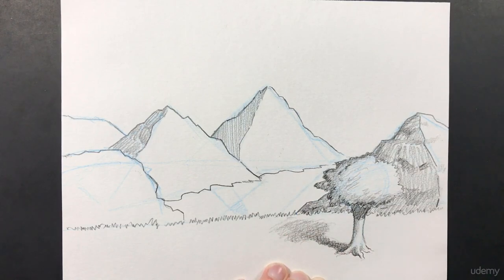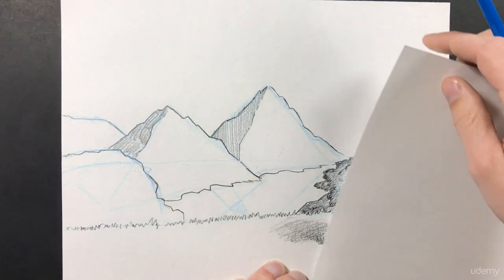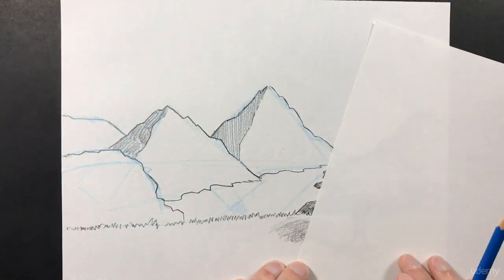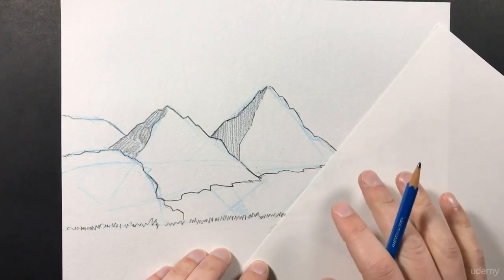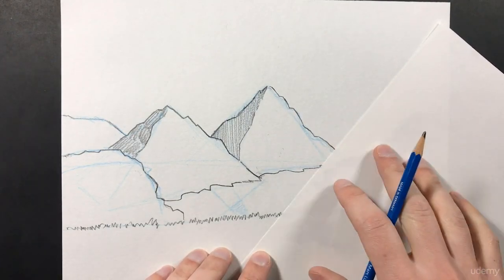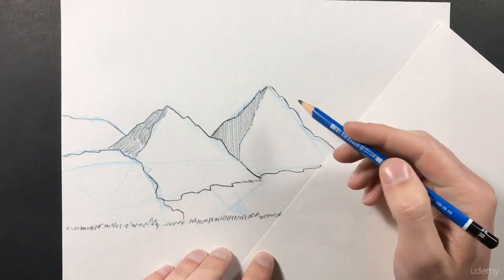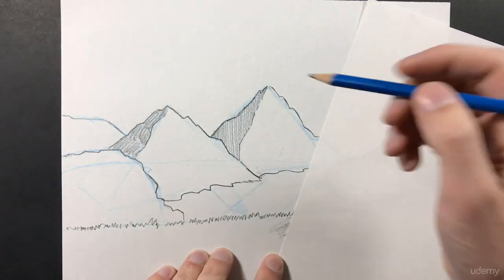I'm going to grab a piece of paper to lay on top of this so that as I'm drawing, I don't smudge it. So this is a really good trick to know, is that if you don't want to smudge your drawings, make sure you lay a piece of paper down or a paper towel for your hand to rest on. So let's go ahead and get started with this mountain.